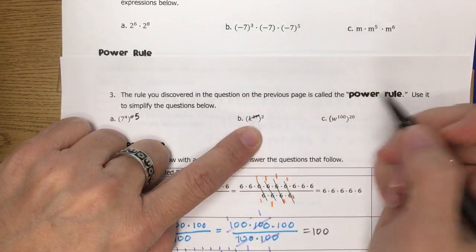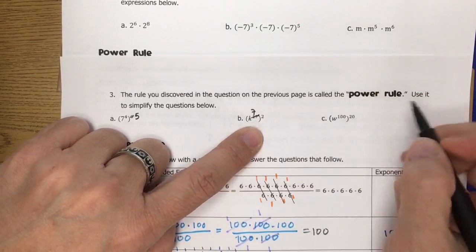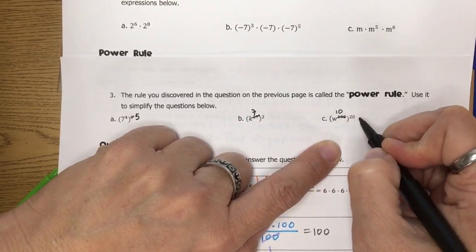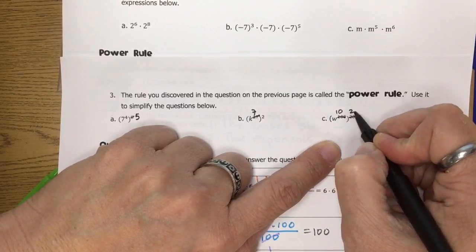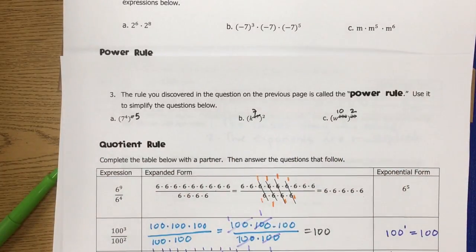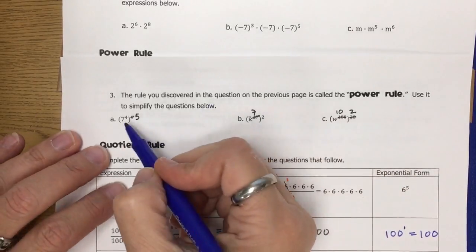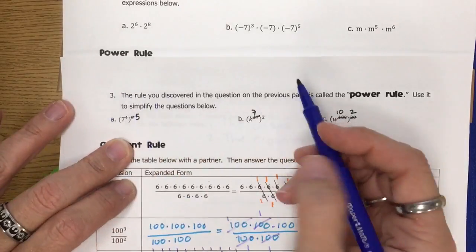I said change this 17 just to a plain 7, and this 100 to the 10th, and this to the 2nd. It just makes it easier when you're doing this in expanded form. I will not make you write anything out to the 100th power. But there's not a ton of space, so I'm actually going to use the space up here.